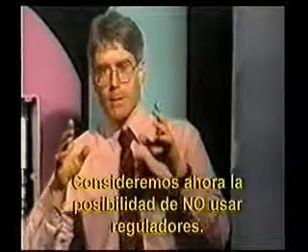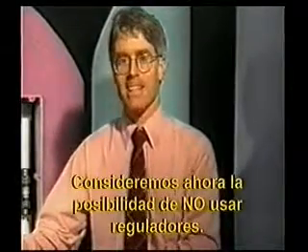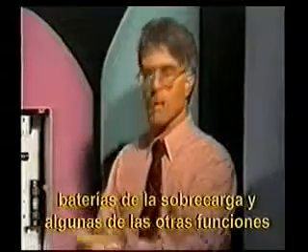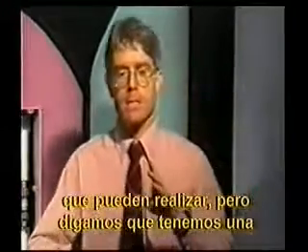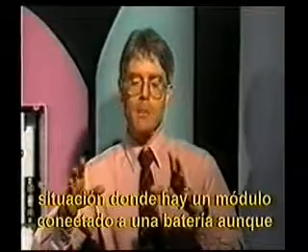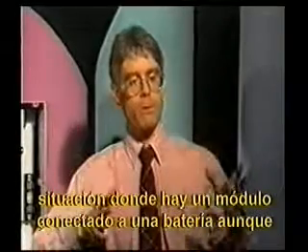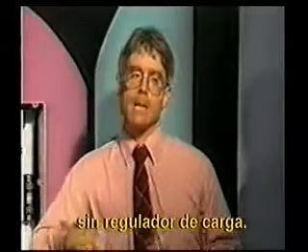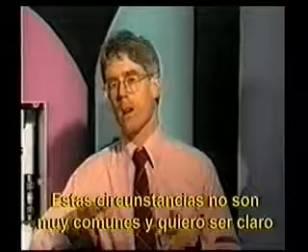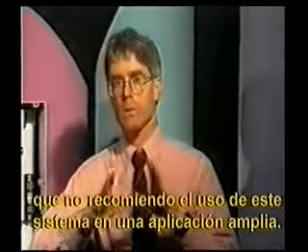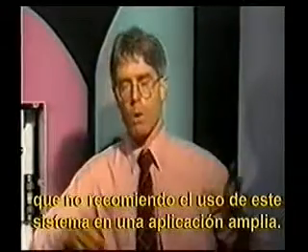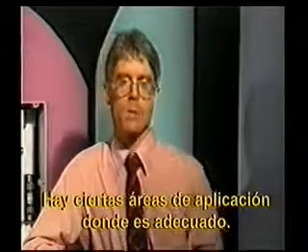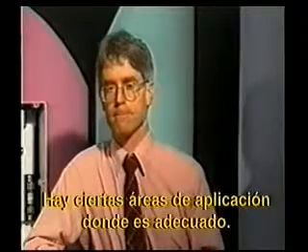Let's talk for a minute about not using regulators at all. We've been talking about how important it is to protect your batteries from being overcharged, and some of the other functions that they can perform. But let's stop for a minute and think about a type of scenario where you might have a module connected to a battery with no charge regulator. The circumstances for that are very narrow, and I want to be real clear that I don't advocate this type of system in a widespread type of application. There are certain application areas where it's appropriate, but let's talk about it for a minute.